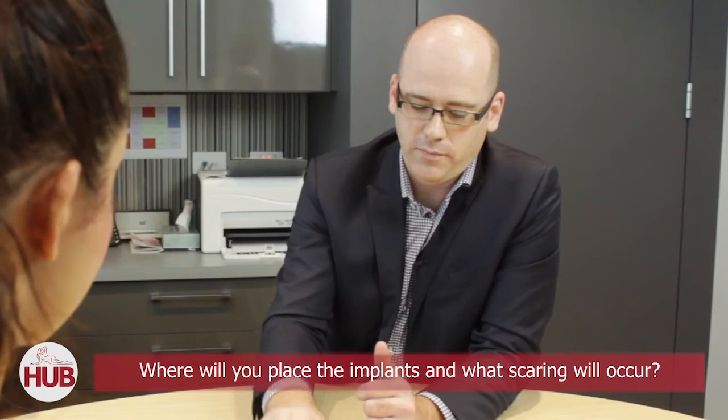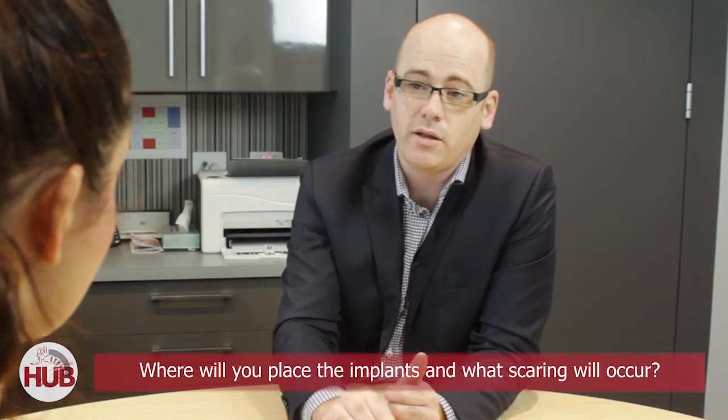So then we look at implants, where we put the implants. So we can put implants in on top of the muscle or below the muscle, or a combination of what we call dual plane. And we go through, and there's pros and cons why we choose one over the other.